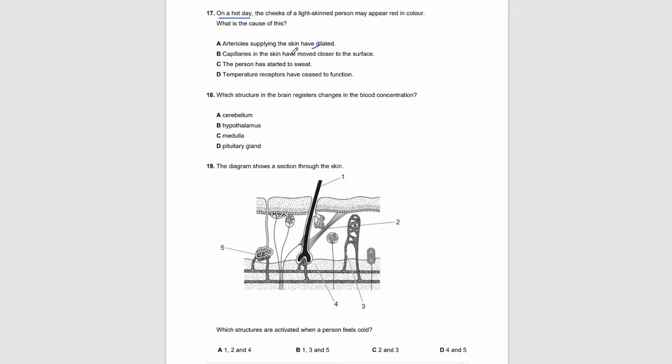Capillaries in the skin have moved close to the surface. No, capillaries do not change their position. The person has started to sweat. Sweating has nothing to do with the skin appearing red. Temperature receptors have ceased to function. When temperature receptors function, it does not cause the blood flow to the skin surface. When arterioles dilate, it causes more blood to flow to the skin surface. That's why the skin appears red in color.